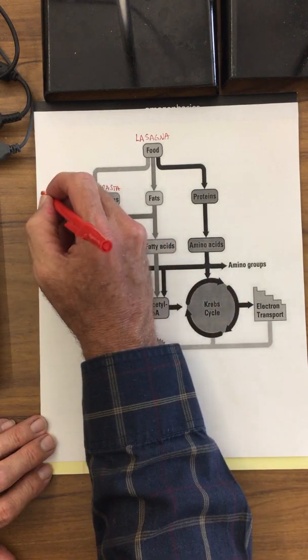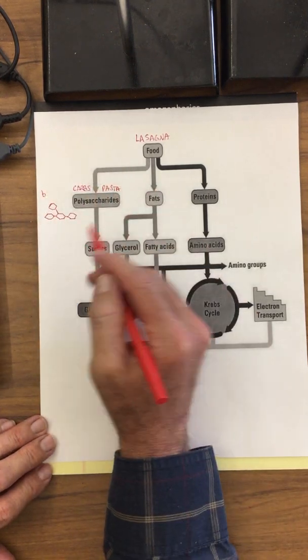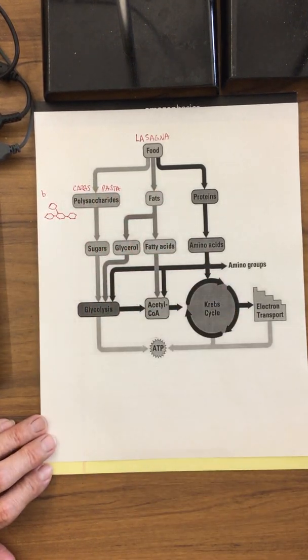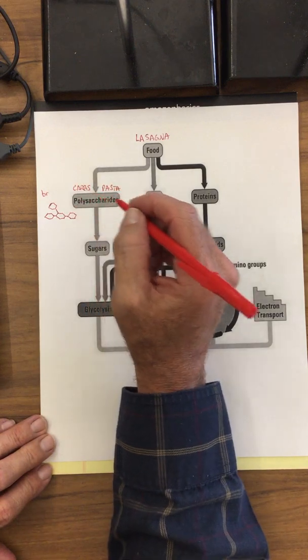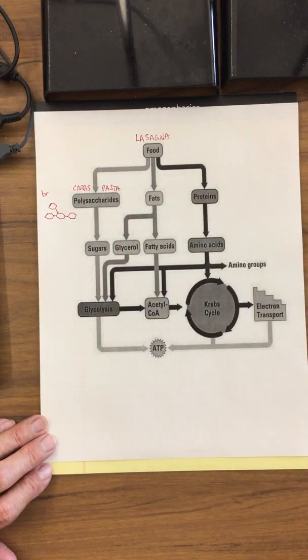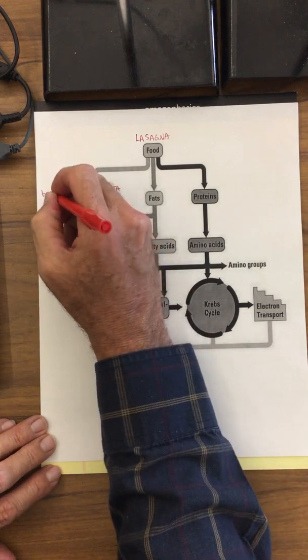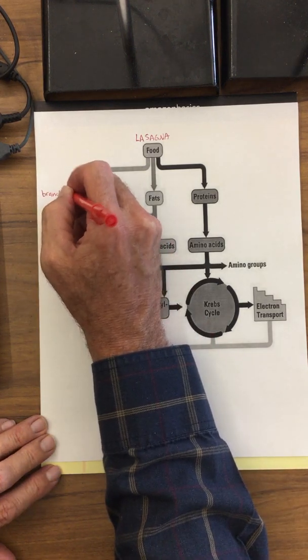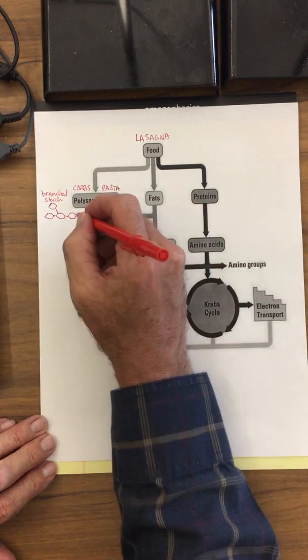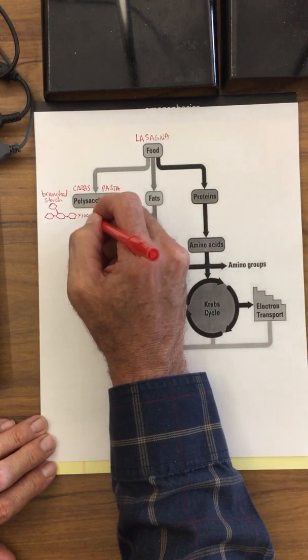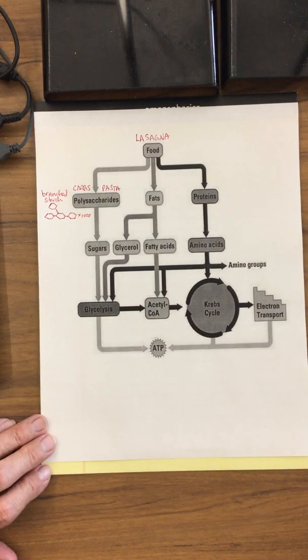So this is our starch from our plant product, because that's what our pasta is made out of. It's made out of wheat. And that wheat is primarily composed of starch, which is a food for the growing seedling. So here's our branched starch. It's a polysaccharide, thousands of units long. So I'm just going to say times 1,000.